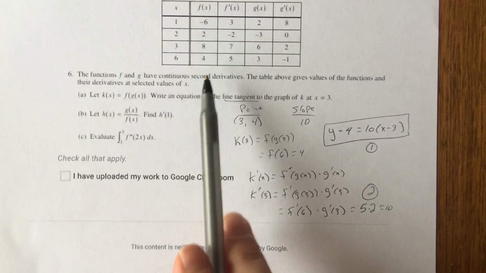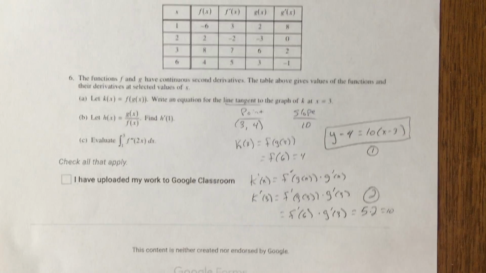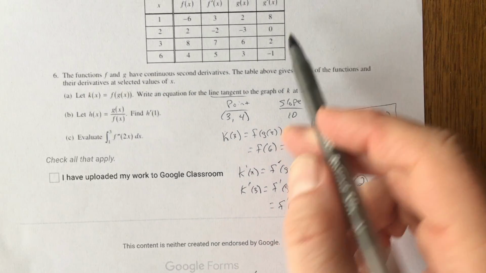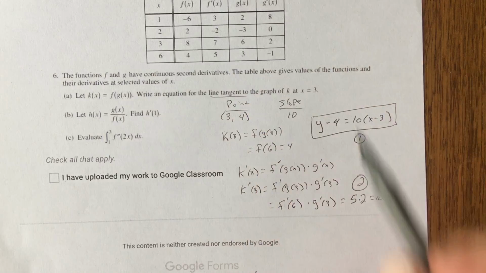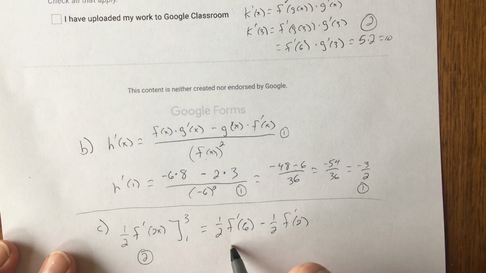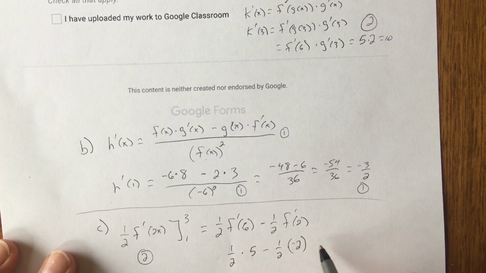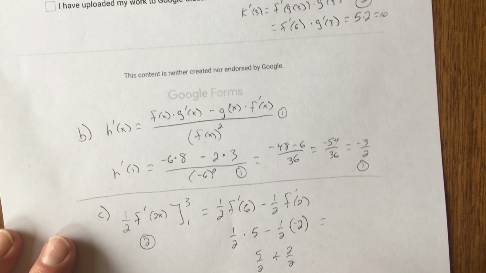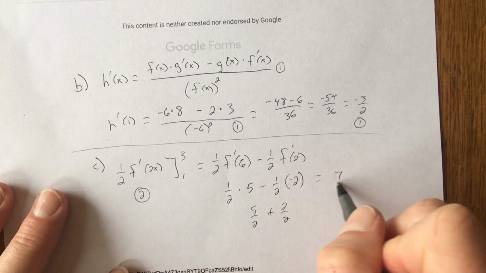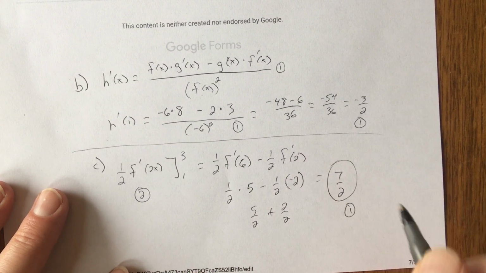So f prime of 6 is equal to 5, and f prime of 2 is equal to negative 2. So we get 1/2 times 5 minus 1/2 times negative 2. That's going to end up being 5/2 plus 1, which is 2/2. So we end up with 7/2 as our answer. That would be worth the last point.